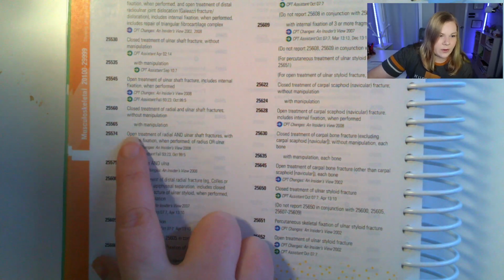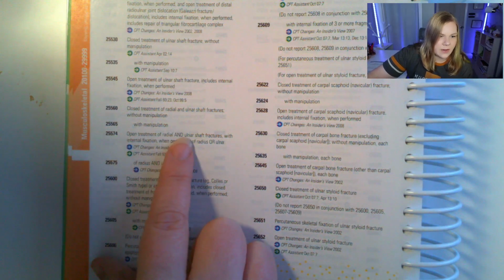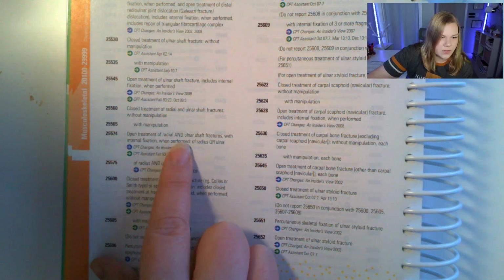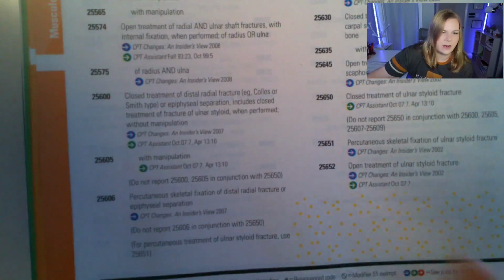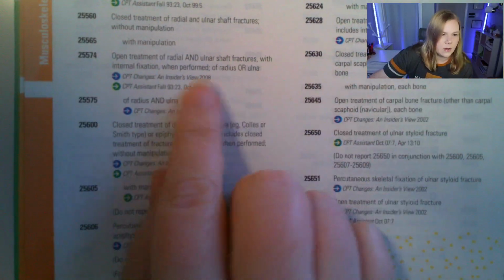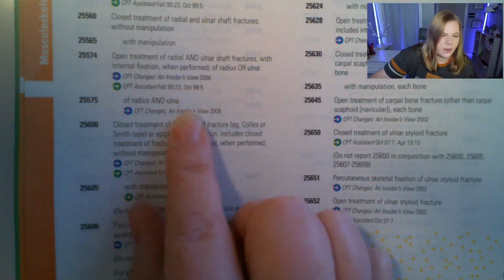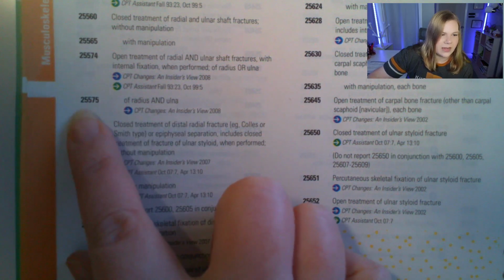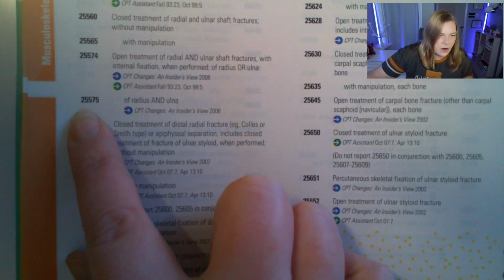If we go back to our parent description, open treatment of radius and ulnar shaft fractures with internal fixation when performed, and then there's our semicolon. I'll zoom you in because it's a little hard to see. There's our semicolon. So now we go back to read the child code of radius and ulna. In that case, our CPT code is going to be 25575.